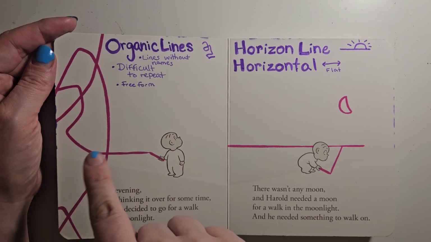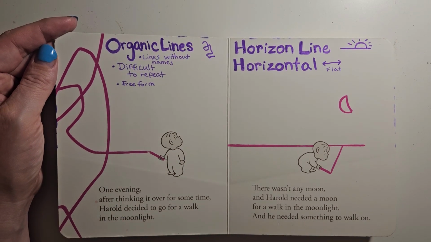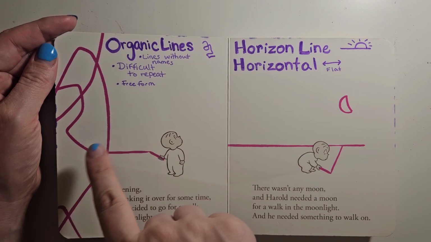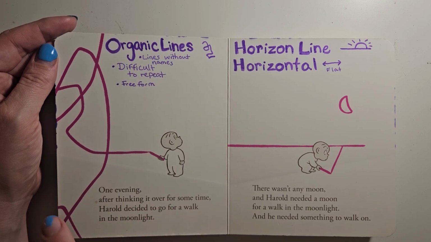This is an organic line. Can you say organic? Organic. Organic lines are lines without names. They're difficult to repeat over and over again, and they're usually free form.